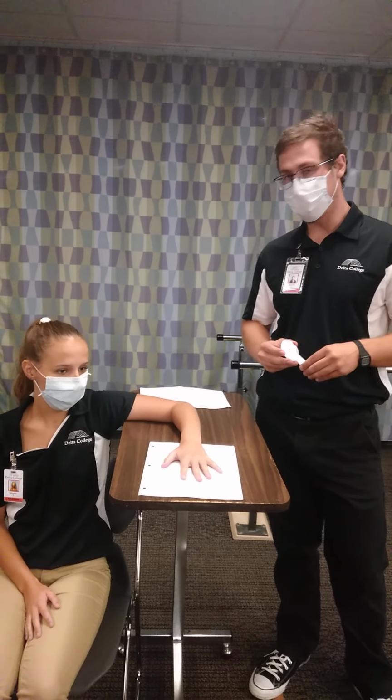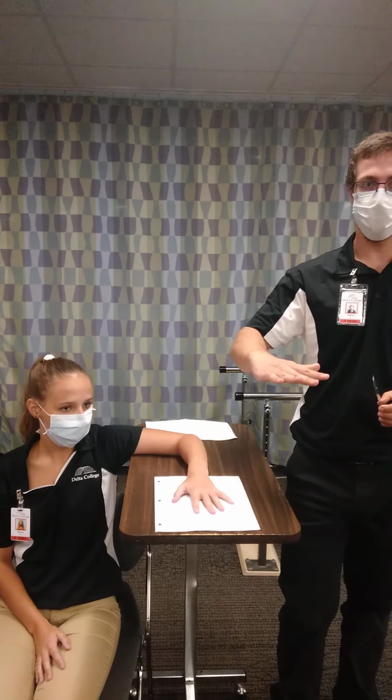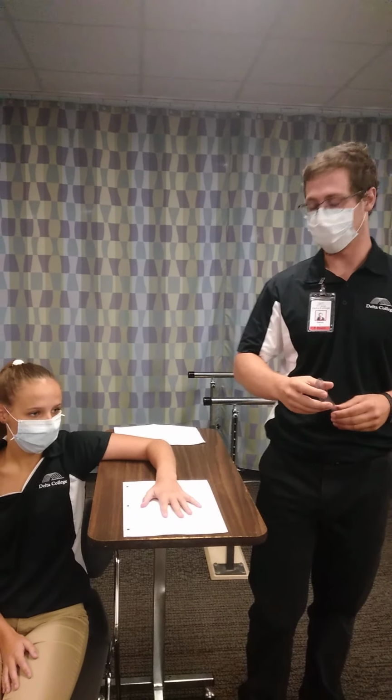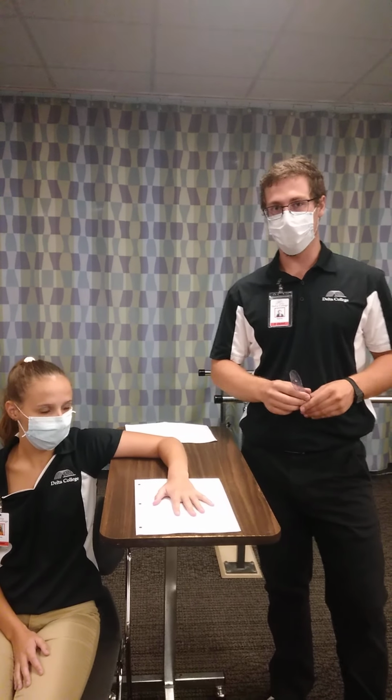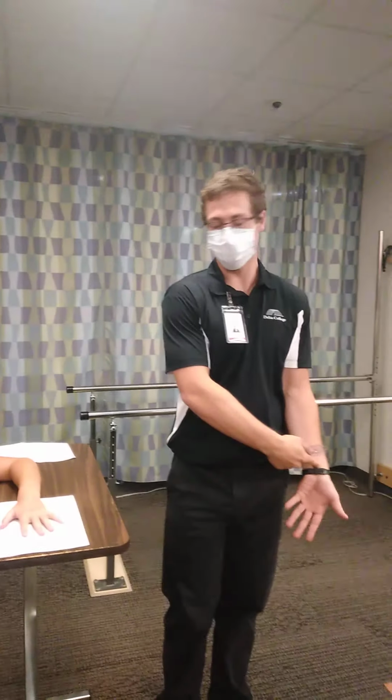So the normal end feel is going to be hard, but can be firm for radial deviation, and for ulnar deviation, it will be firm. The plane and axis: it moves in the frontal plane on a sagittal axis.